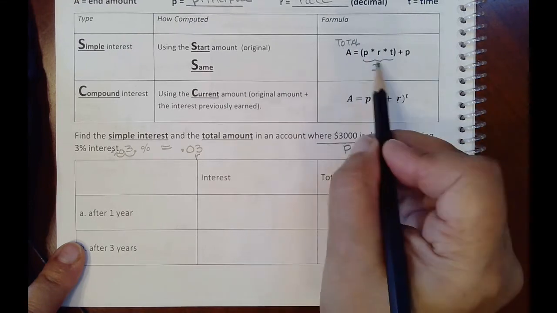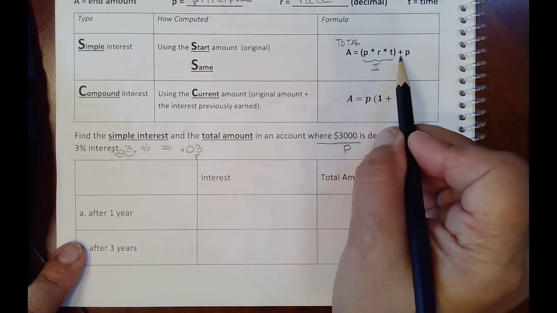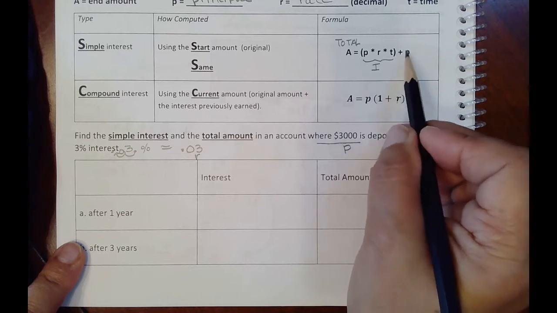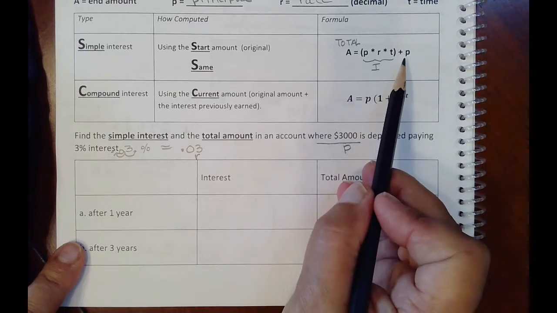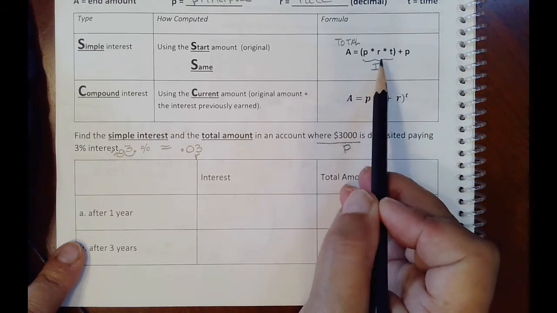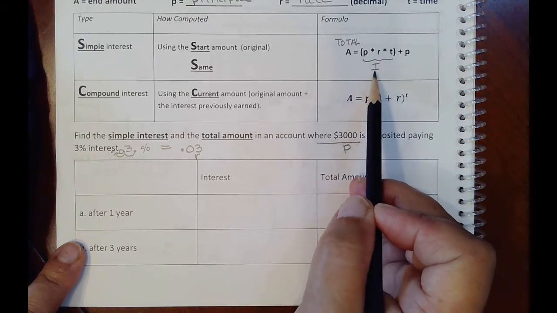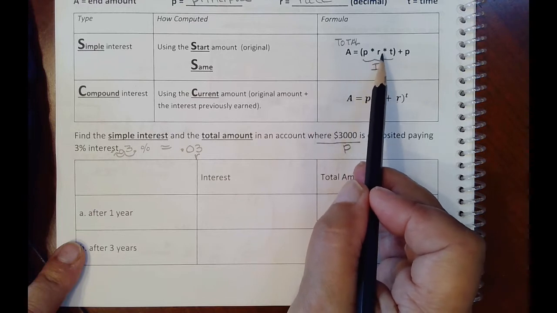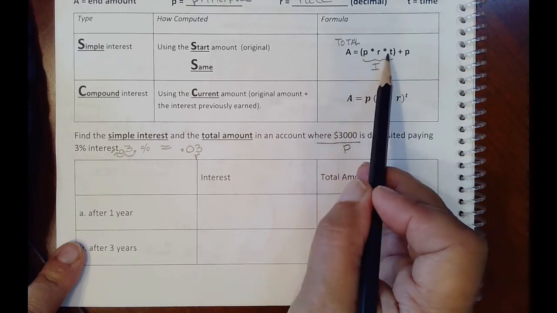And that includes the interest that you're going to earn plus what you originally invested in the account. You're always going to have the amount you originally invested plus a little bit more, and that little bit more that you're going to have in your account is called the interest, which is just this P times R times T, principal times rate times time.